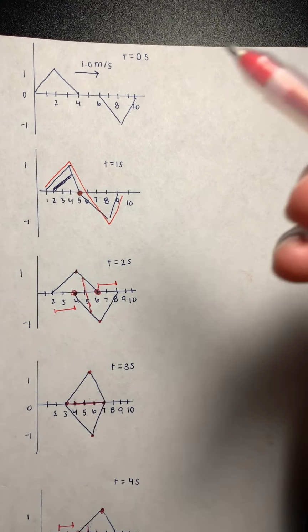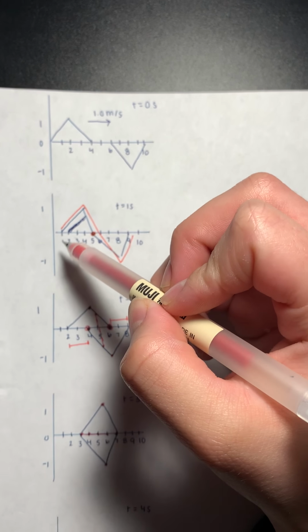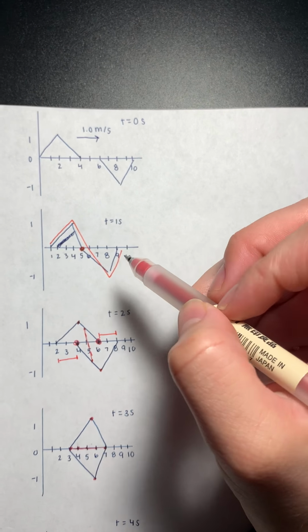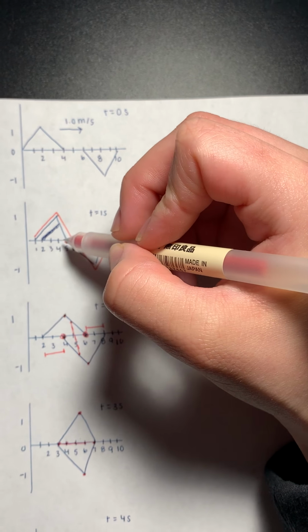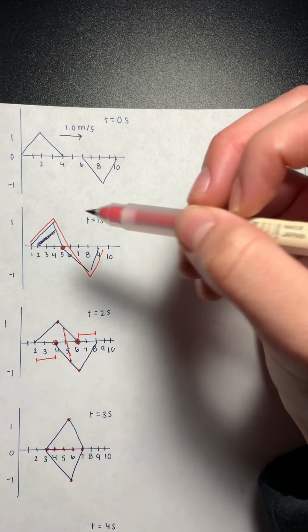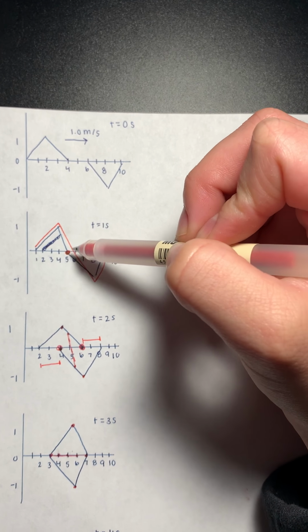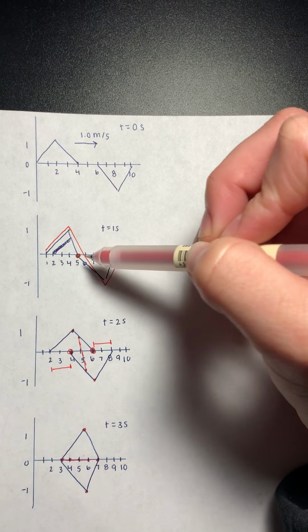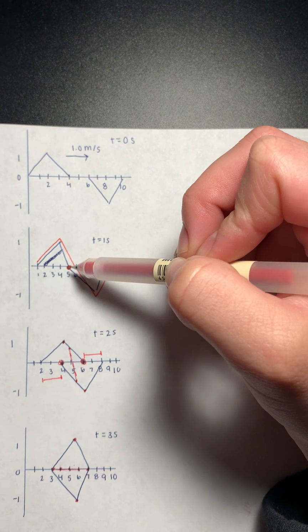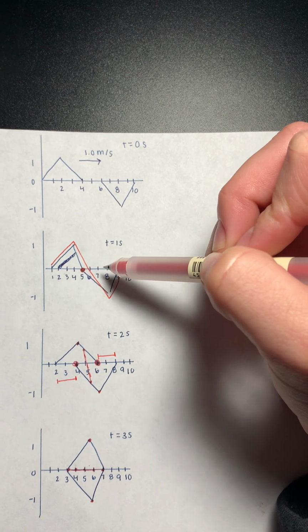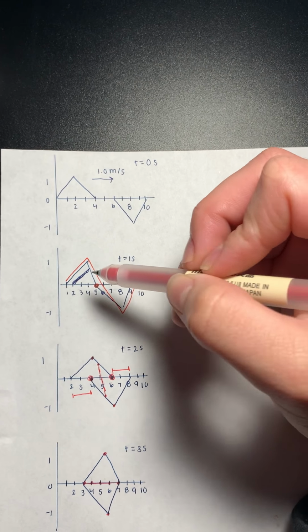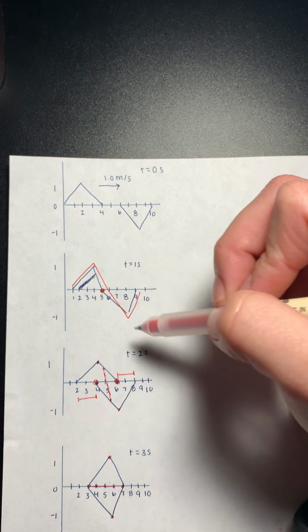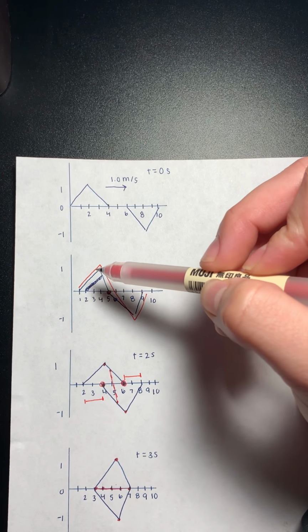T1 and T5. So at T1, when we move to the right 1 second and to the left 1, the only place that the graph overlaps or where they run into each other would be at 5. So when this wave and this wave run into each other, they meet at 5. There's no overlapping elsewhere. Because of this, the graph isn't going to change, and I redrew the graph in red, and as you can see, it is the same as it was in blue.